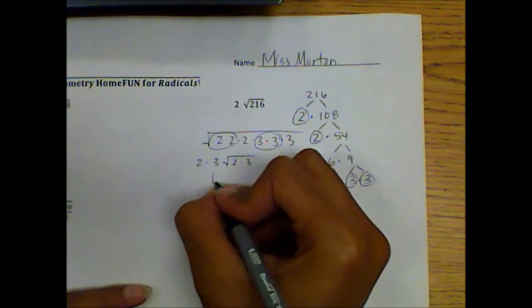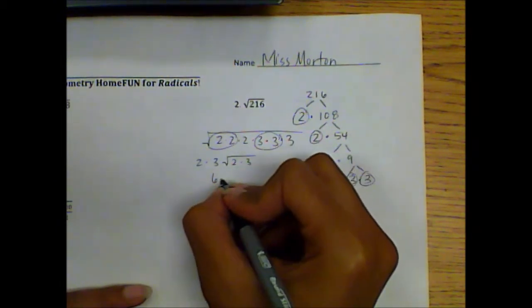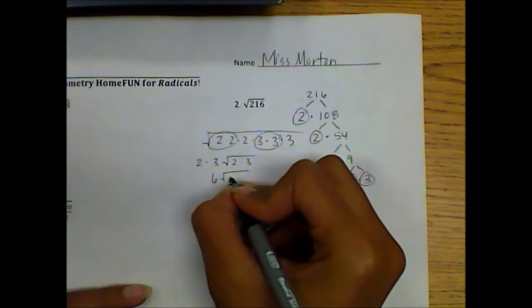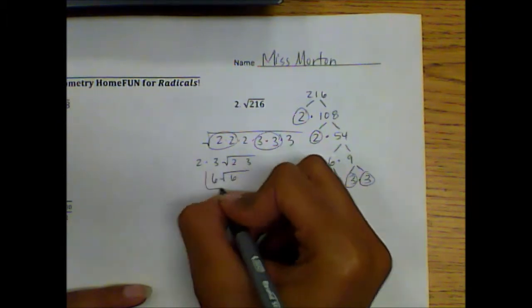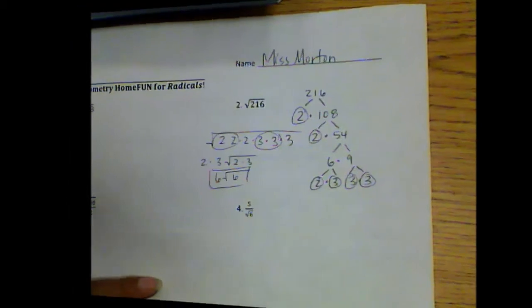So 2 times 3 is 6. 2 times 3 on the inside is 6. So 6 root, or 6 rad 6 is your final answer.